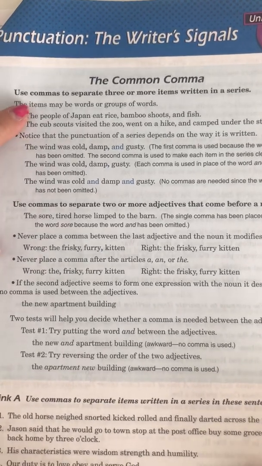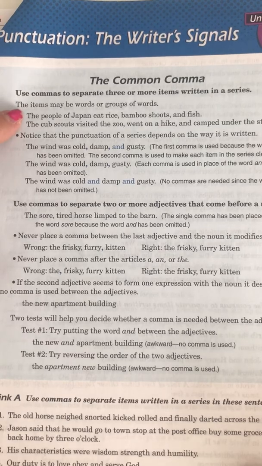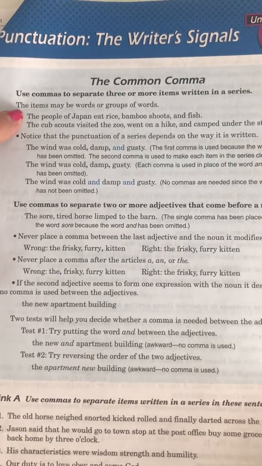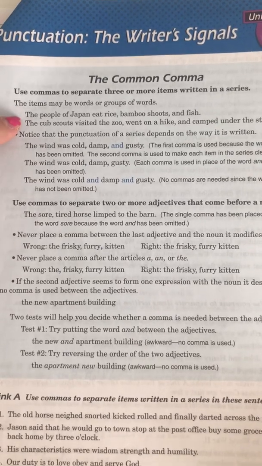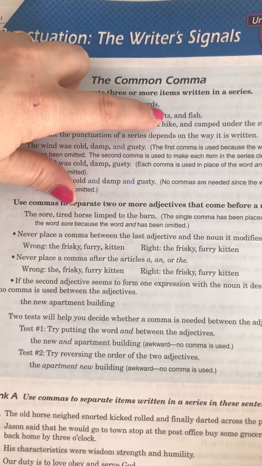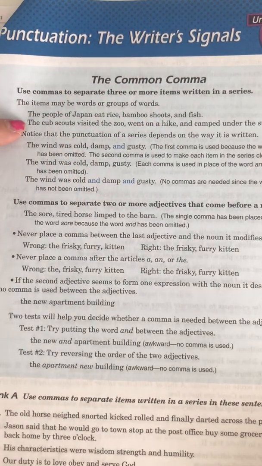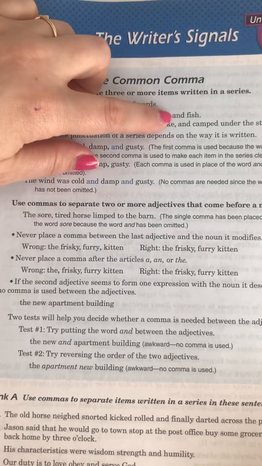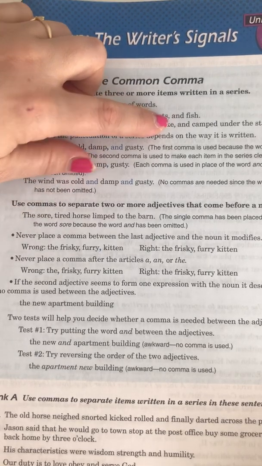So here, for example, we have the people of Japan eat rice, bamboo shoots, and fish. Now notice here that after every noun, there is a comma. The Cub Scouts visited the zoo, went on a hike, and camped under the stars.